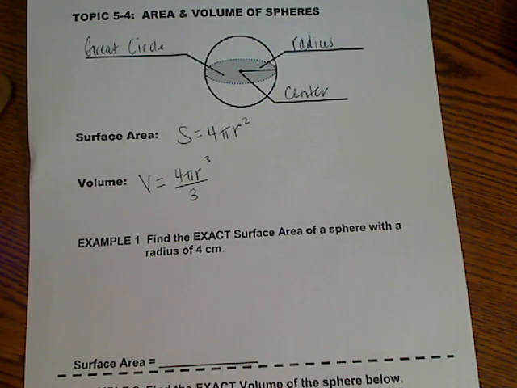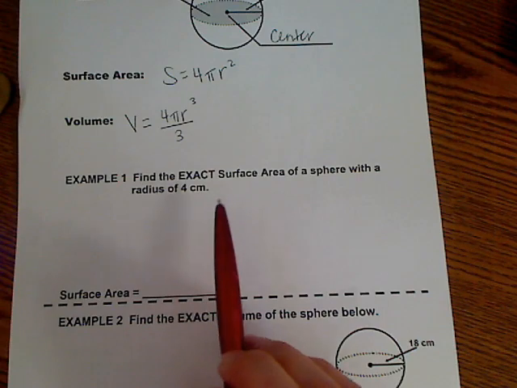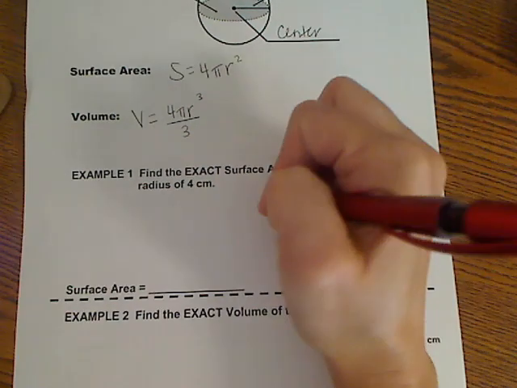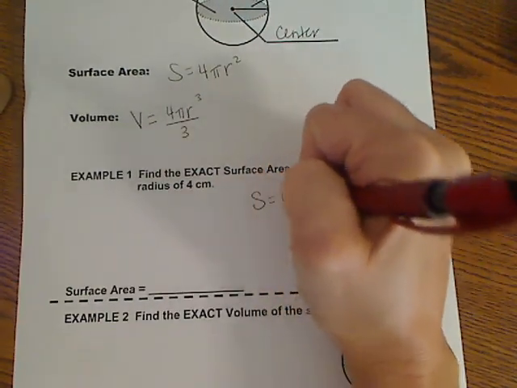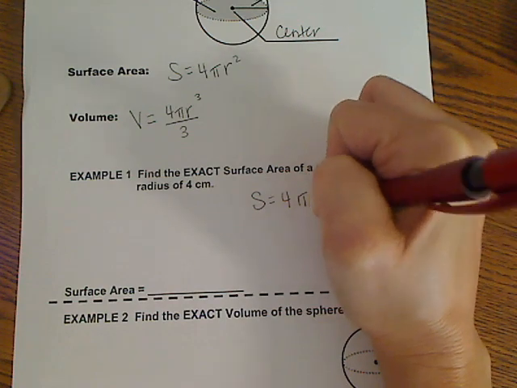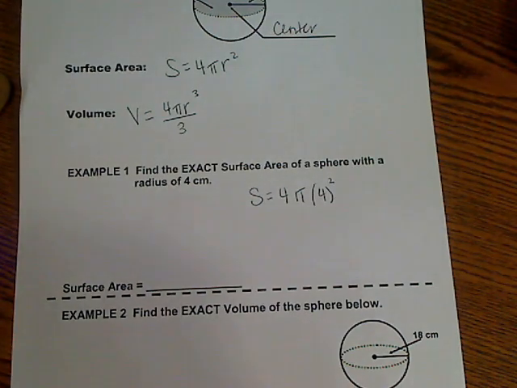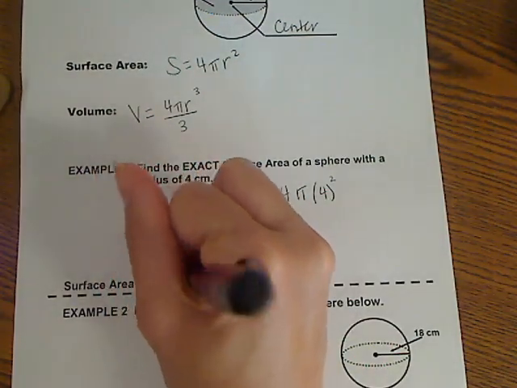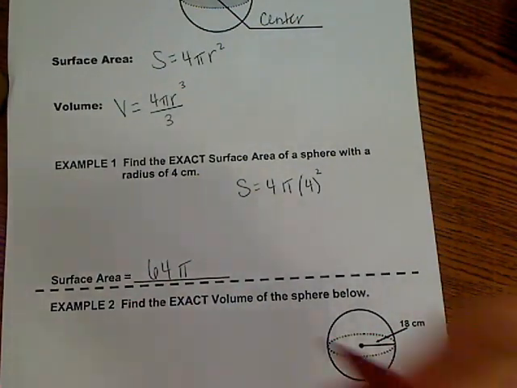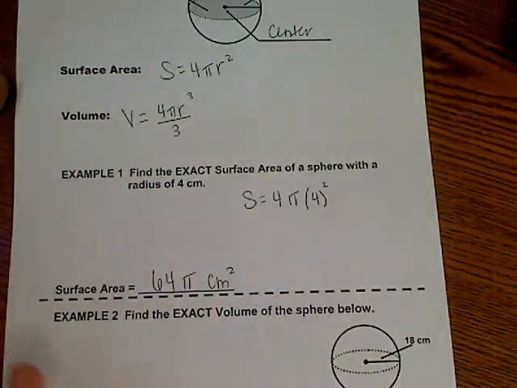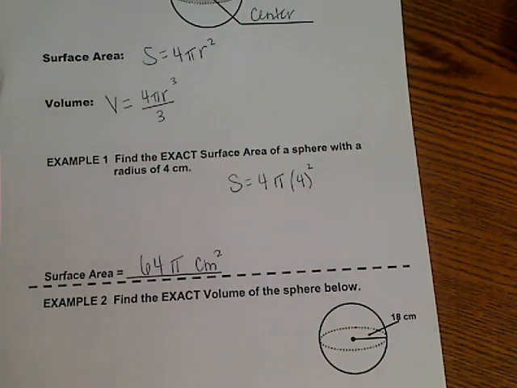All right, so here we want the exact surface area. Whenever you say exact, that just means leave it in terms of pi in your answer. The surface area of a sphere with a radius of 4 centimeters: surface area is equal to 4 pi times the radius squared. So what would that be? 64 pi. And since it's area, that's going to be centimeters squared. You only have one surface area because it's the whole thing if you're going to cover it.